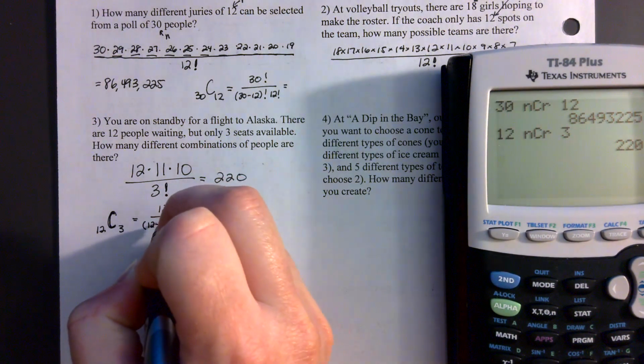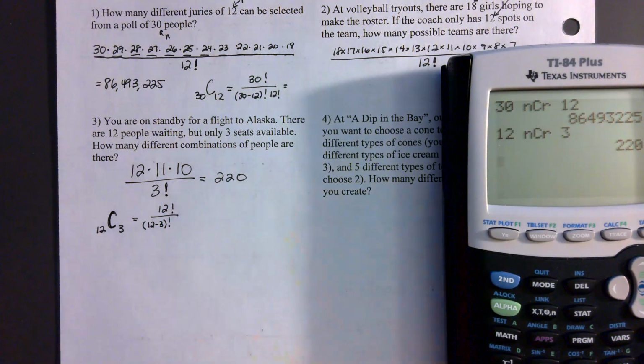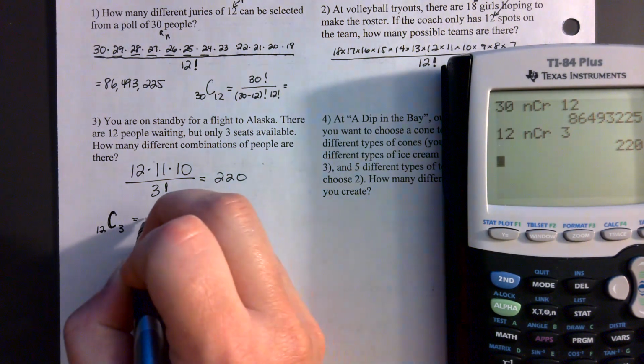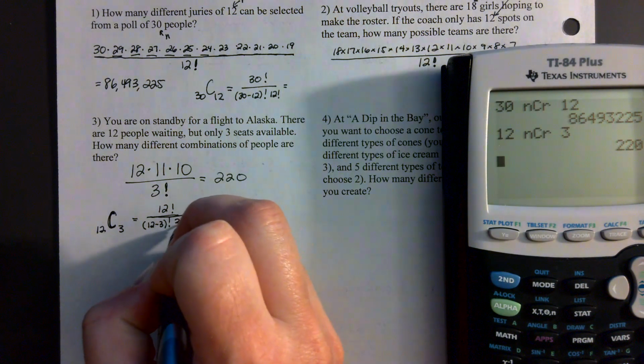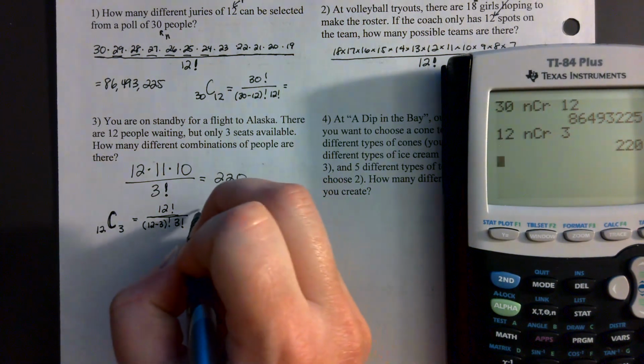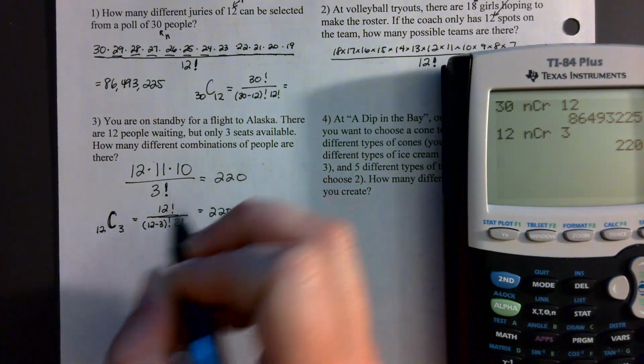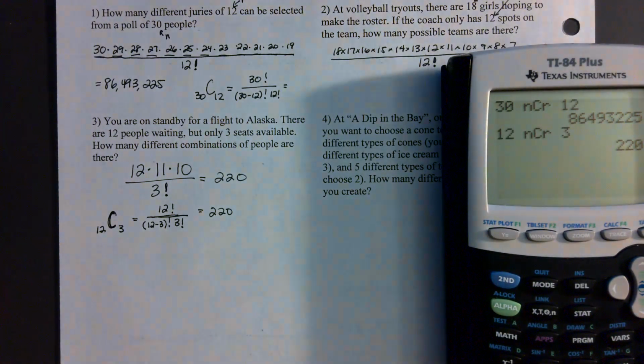We take 12 minus 3. So that's our number of permutations. We delete out our repeats, which was our 3 factorial, and we get 220. Either one of those work, I would be okay with.